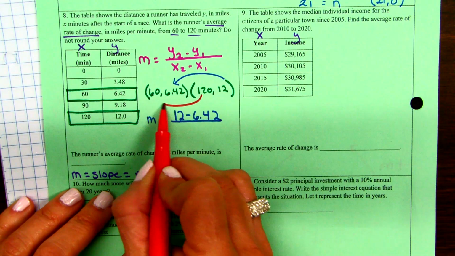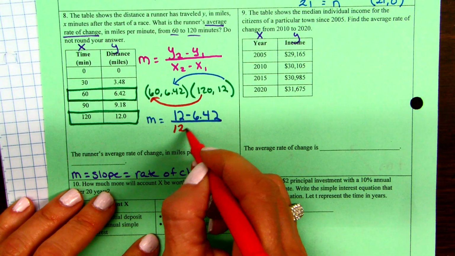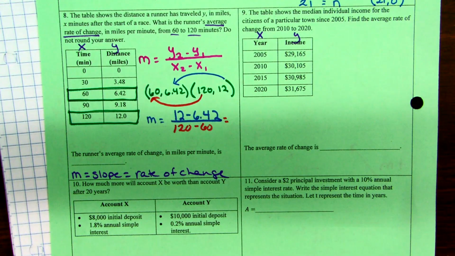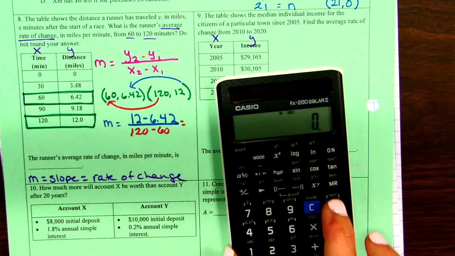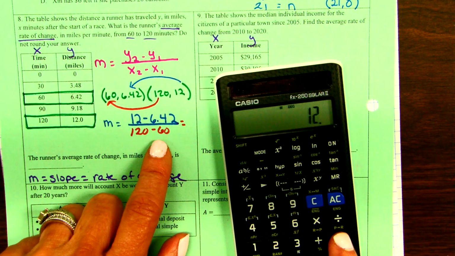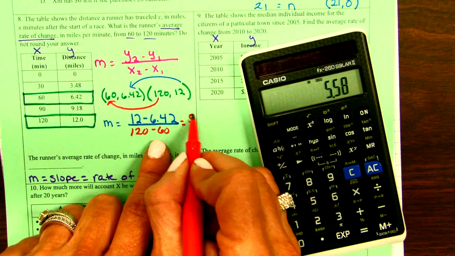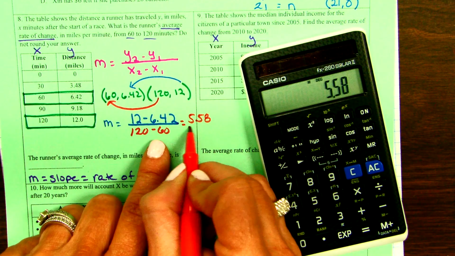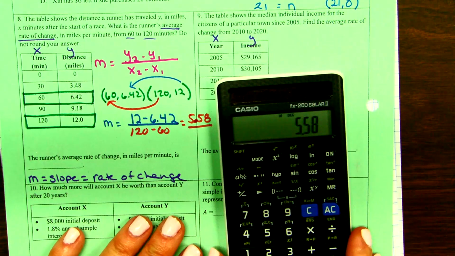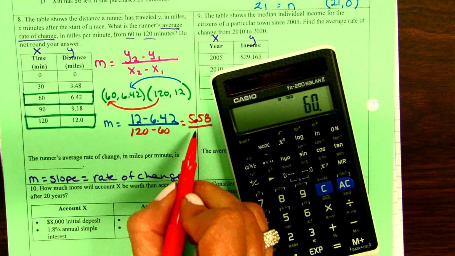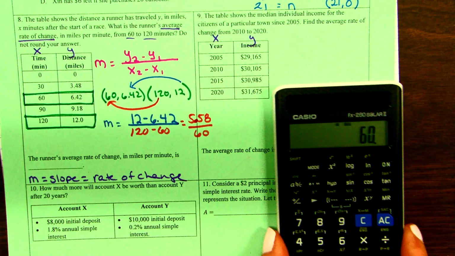So 120 minus 60. The rest is calculator work. 12 minus 6.42. We get some weird numbers. That's okay. We're not here to judge. Numbers can be weird if they want to. 120 minus 60 is 60. And we would simplify that.